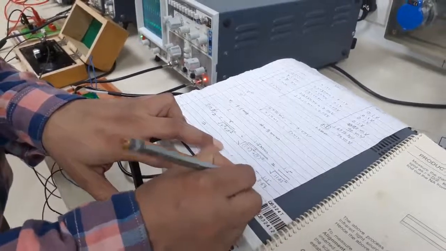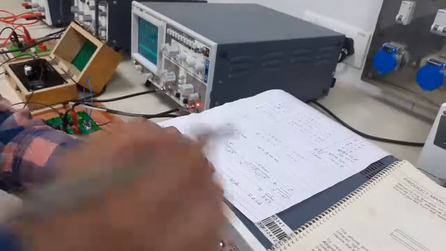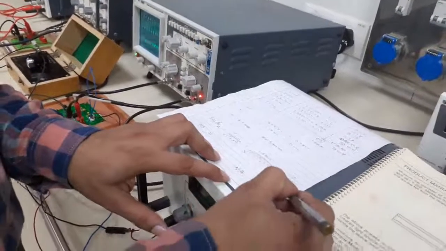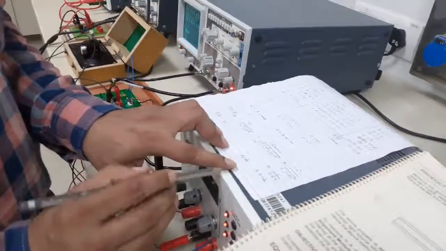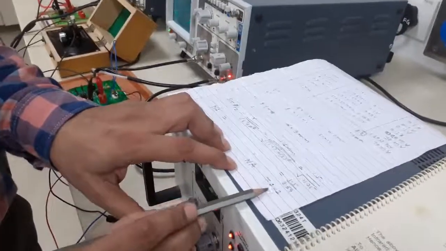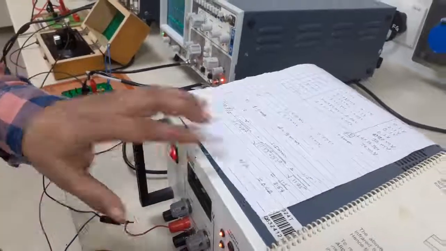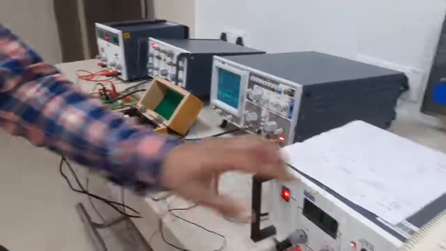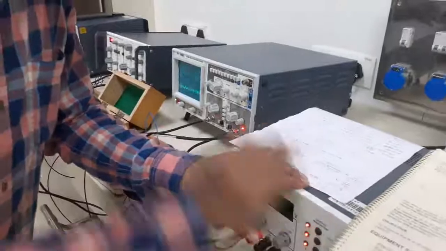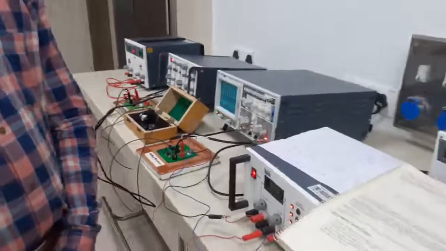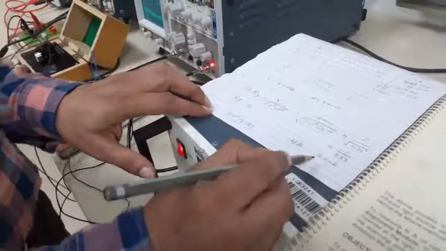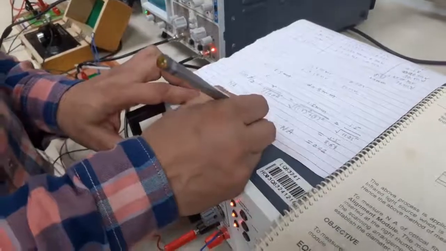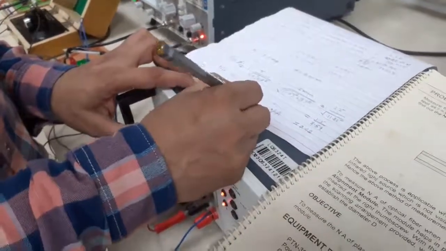Now if we calculate 1.5 divided by 3.54, our value of NA comes to 0.42. That is, our fiber has a numerical aperture of 0.42. Now if we take the sine inverse of this 0.42, it comes to around 27 degrees.